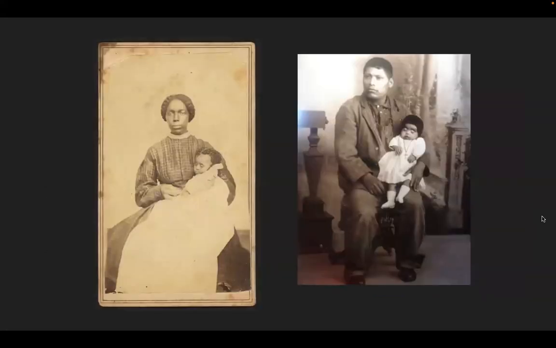These images often had one parent holding a child. On the left, you see an African-American woman holding her deceased child. The children are often made to look as if they were sleeping. This is very different from the sort of death remembrances that we have today, but in the Victorian era, this was very much normal.